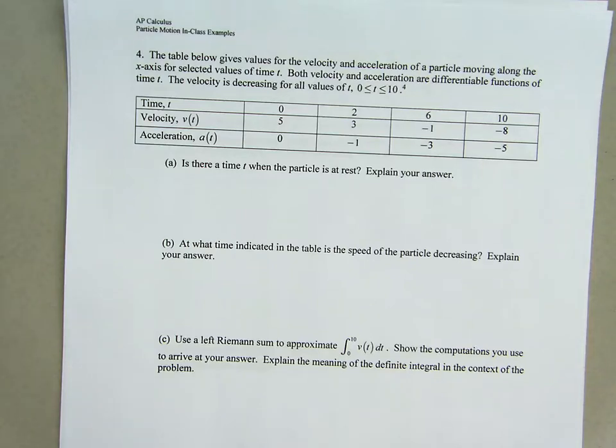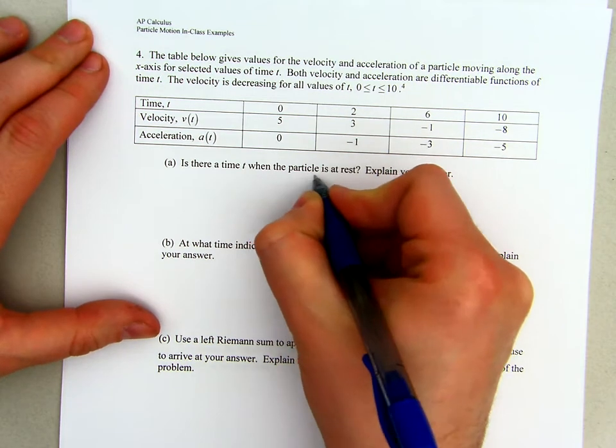Please take a look at problem 4 in the packet that will deal with particle motion, but interpreting it from a table of values. Take a moment and read the top and take a look at the table of values that we have. In part A, the particle is going to be at rest whenever the velocity is 0.